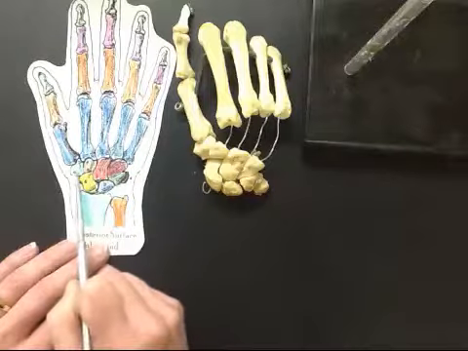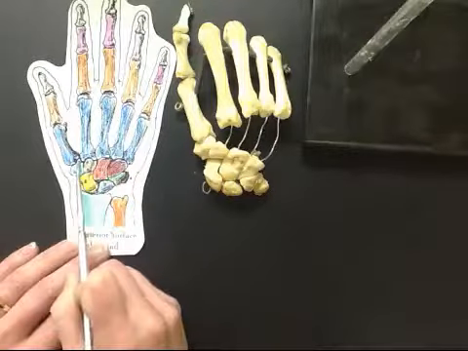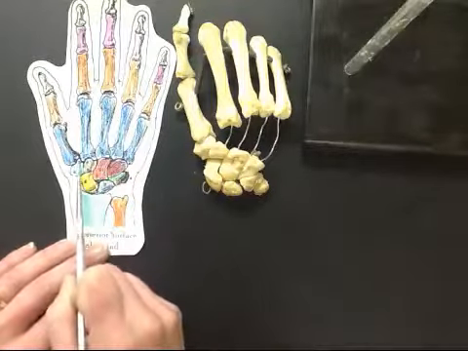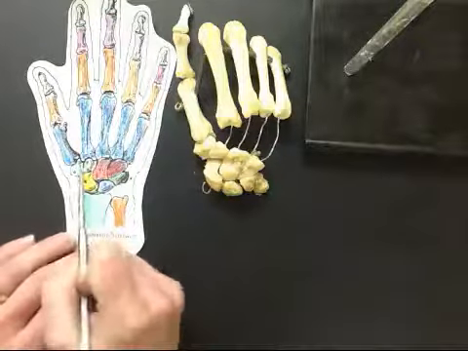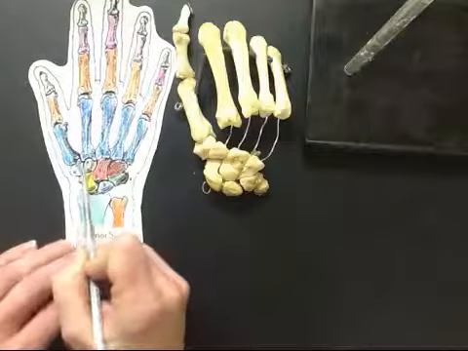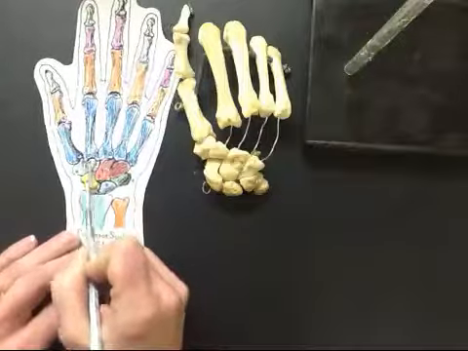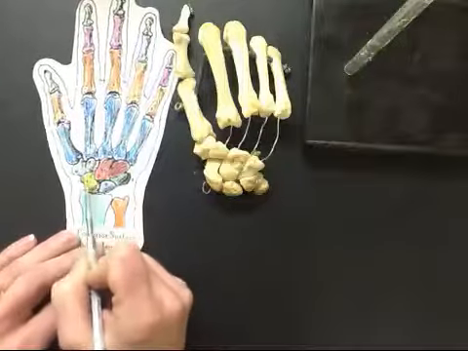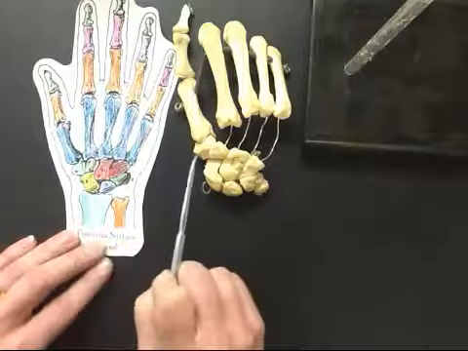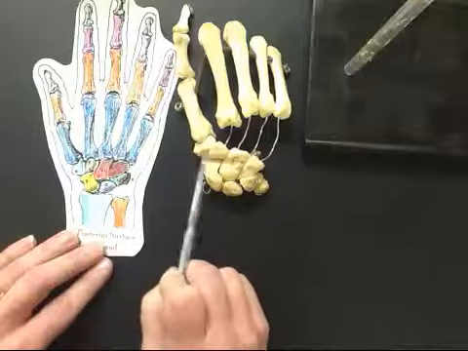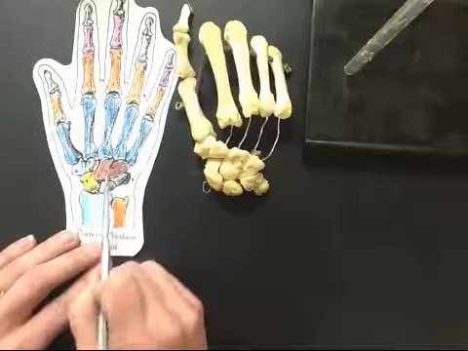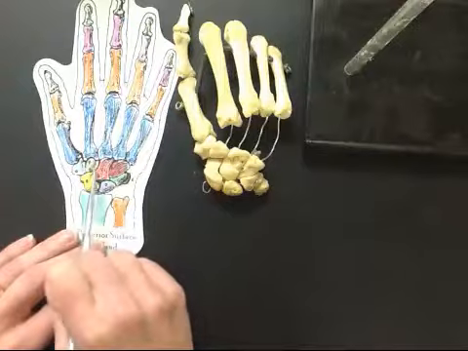Then starting here again on the thumb side, this particular bone is called the trapezium. And some of my students have said, well, this looks almost like a little seat on a trapeze, so they remember trapezium. The trapezium is here. The next bone over, right here, is called the trapezoid.